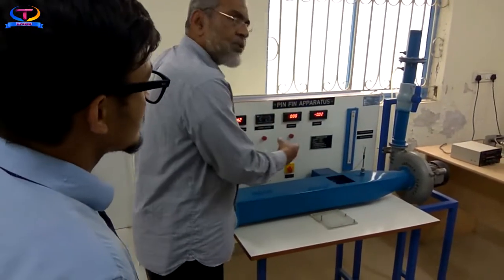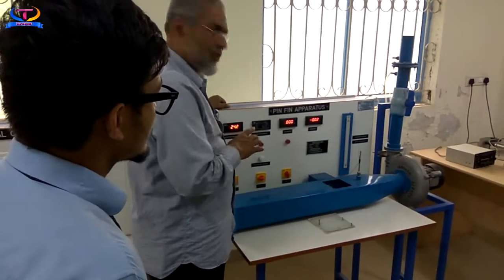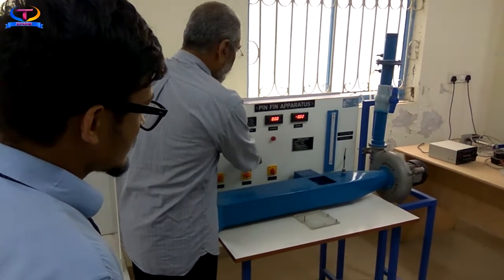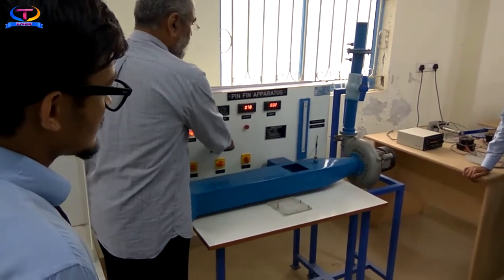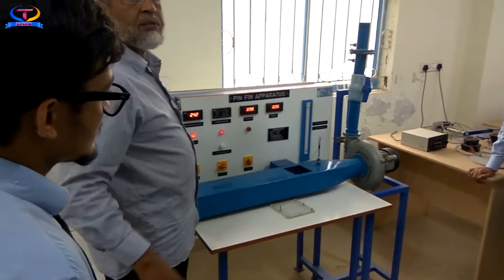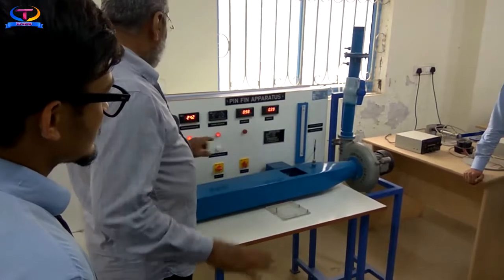So then after switching on the console switch and main heater switch, fix the regulator to maximum, however much temperature you require: 50, 60, 70, 80, 90, it doesn't matter. You wait till this reaches a constant value. Is it clear?